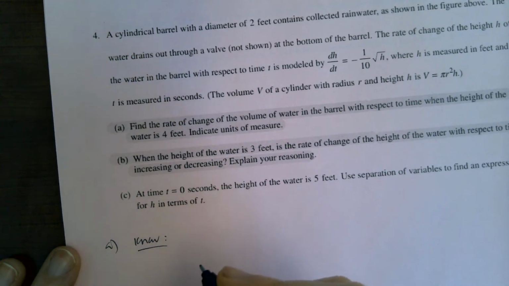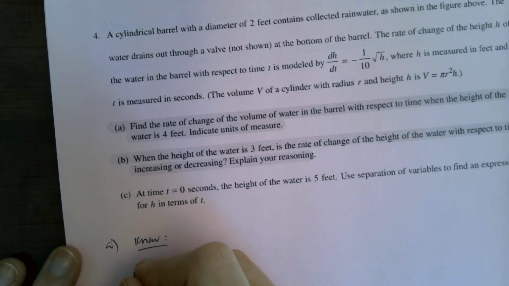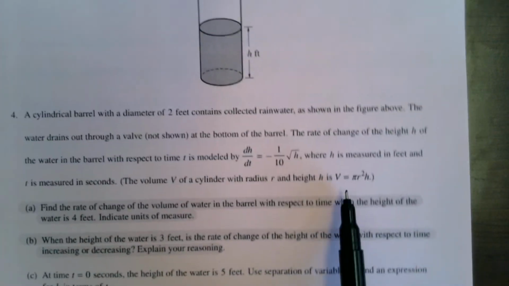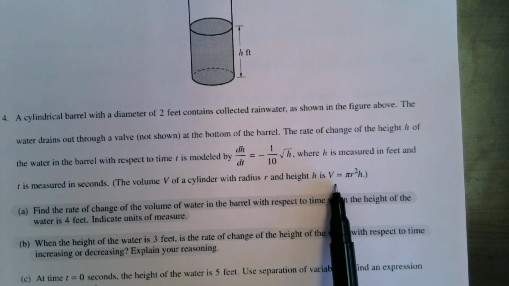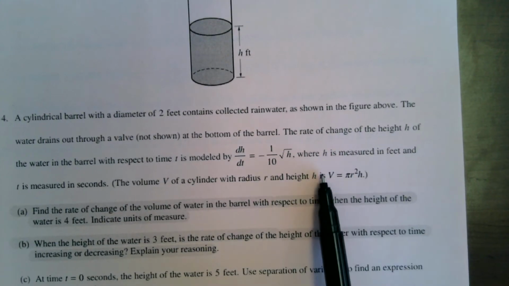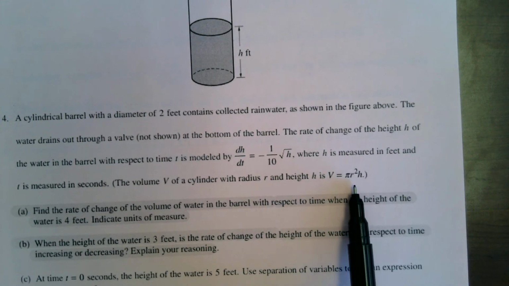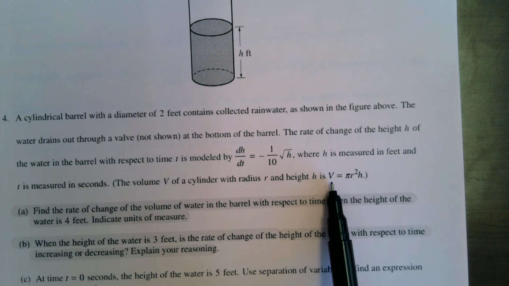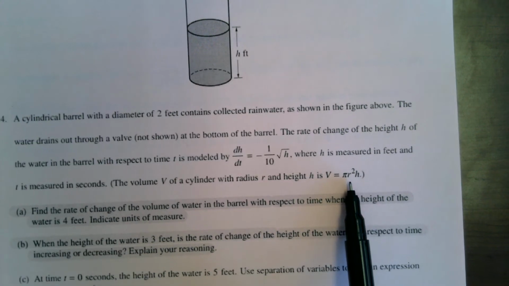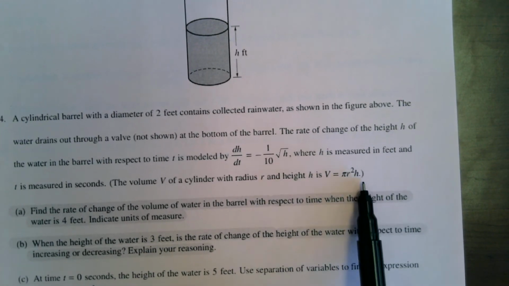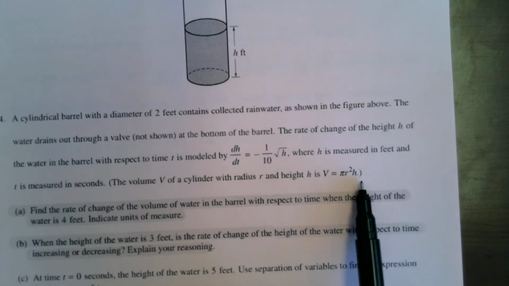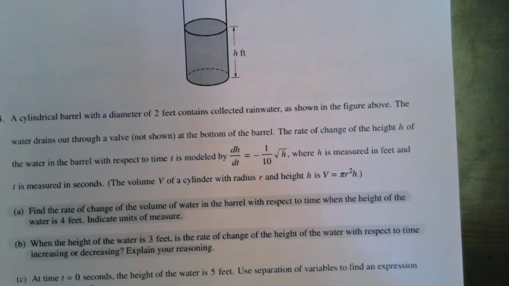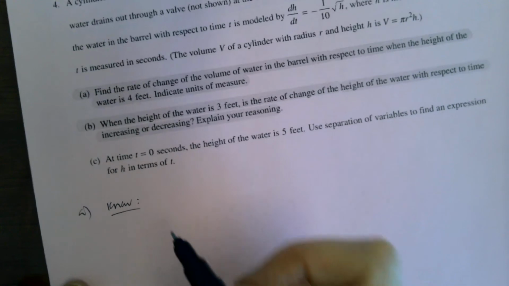We're going to have to take the derivative of this equation here. What do you know about V or its derivative? What do you know about R or its derivative? What do you know about H or its derivative? Okay, so what do we know?